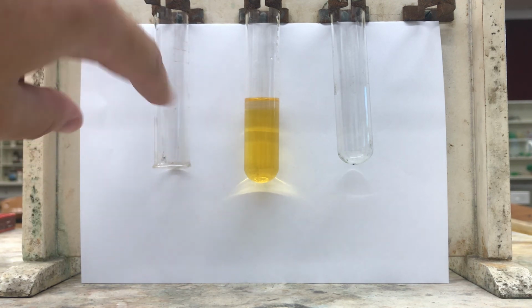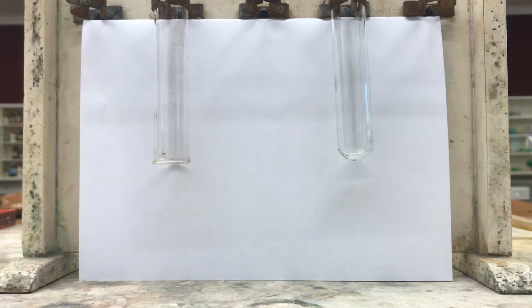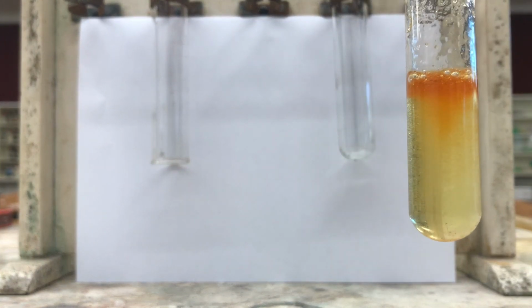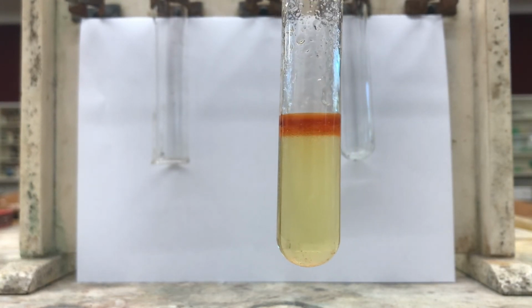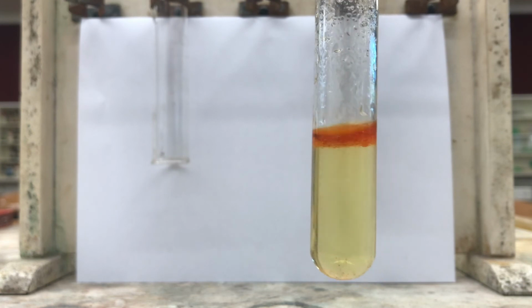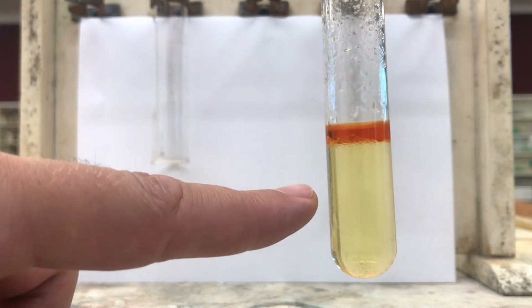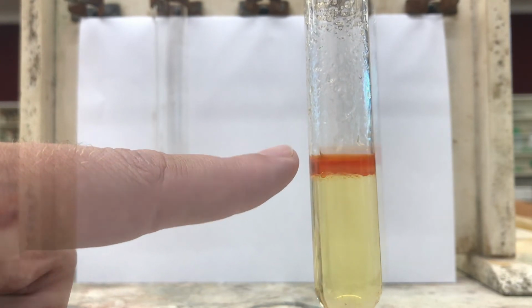Therefore, they will not dissolve in each other. As I take that test tube and give it a good shake, you'll see that the bromine has moved into our non-polar hexane layer, but no reaction has occurred. The bromine has simply moved from down below in the water to up above in our non-polar layer.